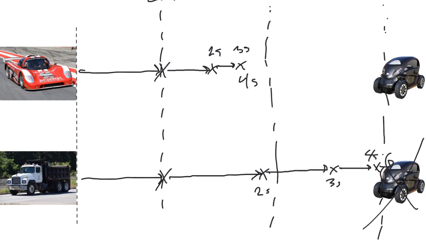Doesn't quite make it. Now, at the start, right here, both of these two cars were traveling at the same speed. They made it the same distance in the first second, but once they hit the brakes, their velocity changed. The race car traveled less distance per second every time that brake was being applied, and the dump truck traveled more distance per second after that brake was applied.